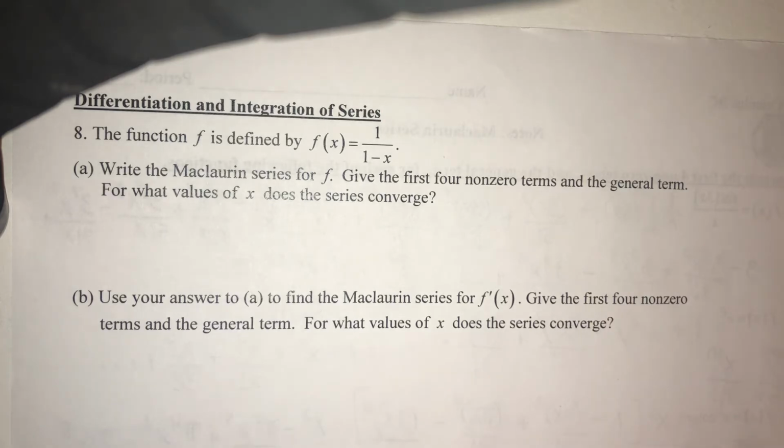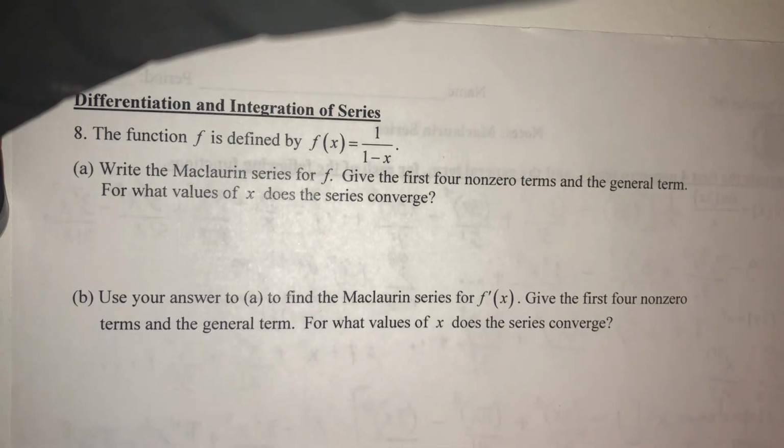All right. Here it is, our last series problem. For this whole unit, this is my last example. However, it's one of these alphabet soup examples, A, B, C, D, E, lots of parts. It says differentiation and integration of series. The function f is defined by f of x is equal to 1 over 1 minus x. Write a Maclaurin series for f.